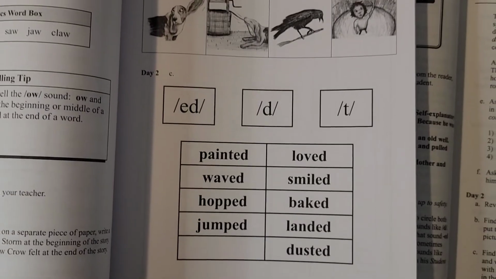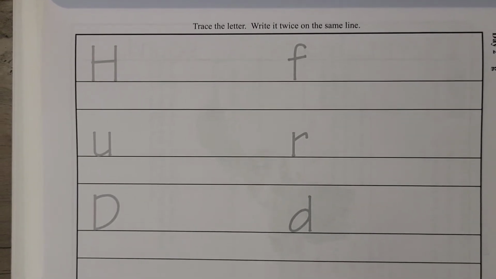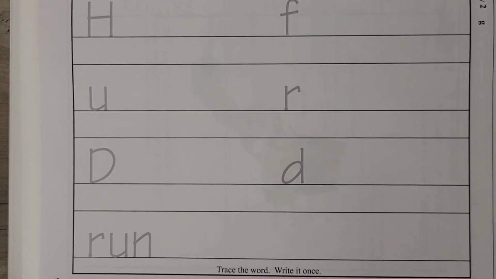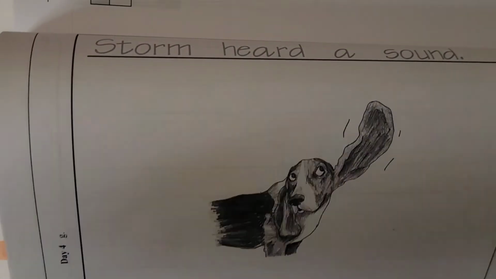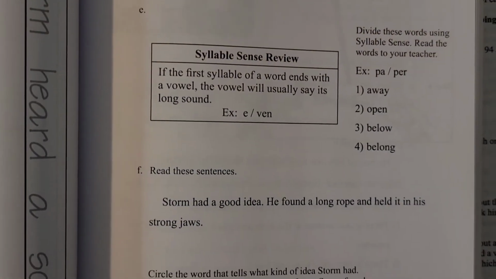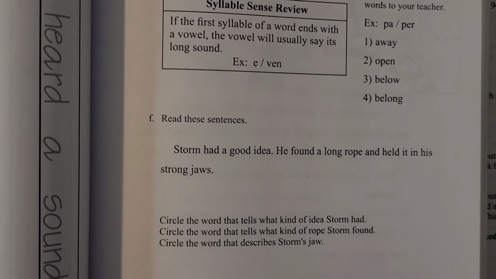Complete the activity page. Here is an example of a handwriting assignment for the week. The student would continue here.